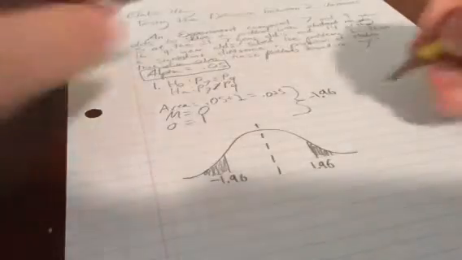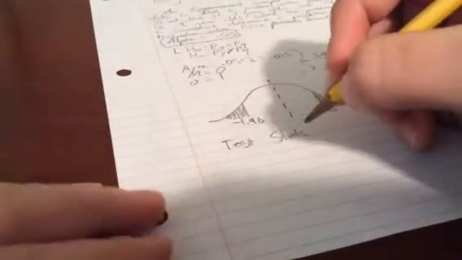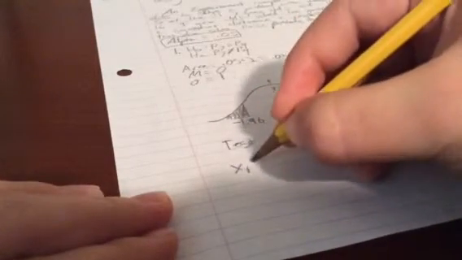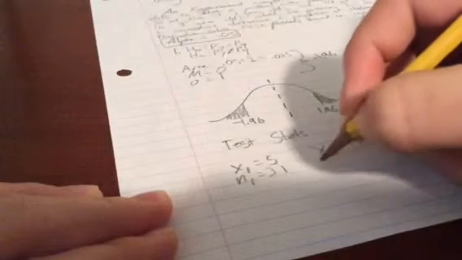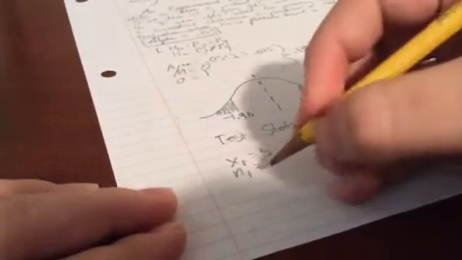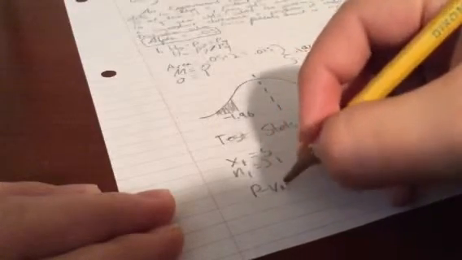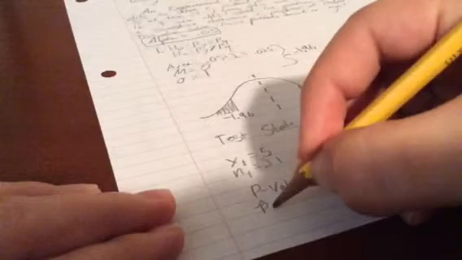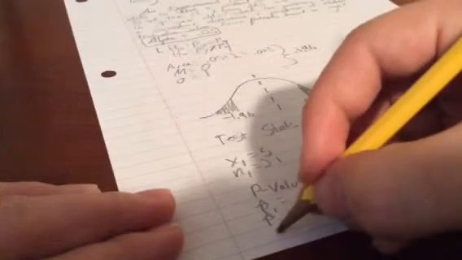So here's our test statistics. We'll write it out, so it'll make it a little simpler. So x1 equals 5, n1 equals 21, x2 equals 14, and n2 equals 16. And let's see. So our p-value, p hat 1, p hat 2, and just our p hat.